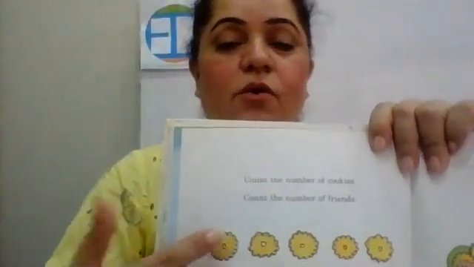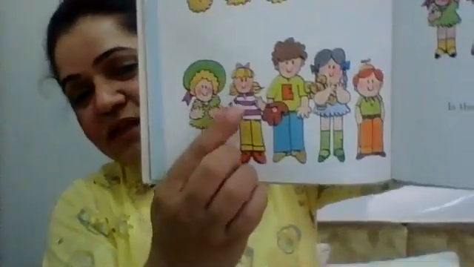We're going to compare and see if they are the same or not. Okay, now you're going to count the number of cookies over here. 1, 2, 3, 4, 5. Indicates 1, 2, 3, 4, 5. So what do you think? Are the number the same?